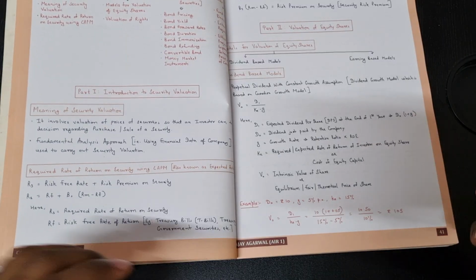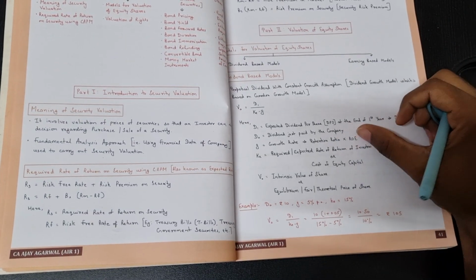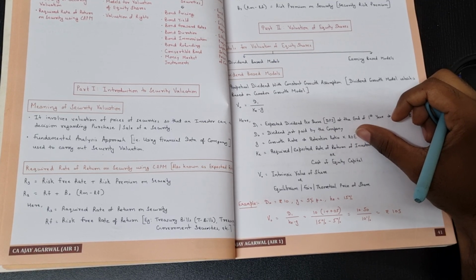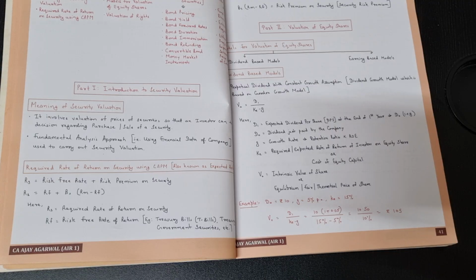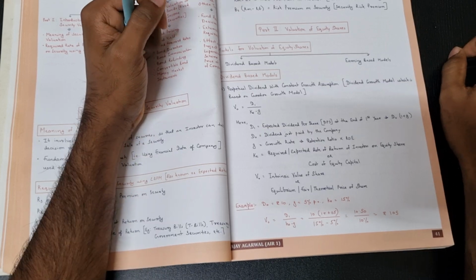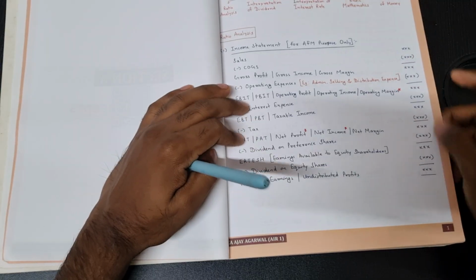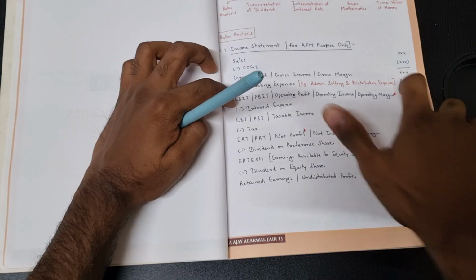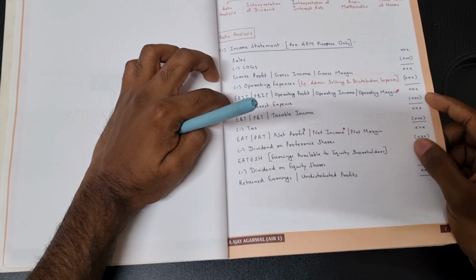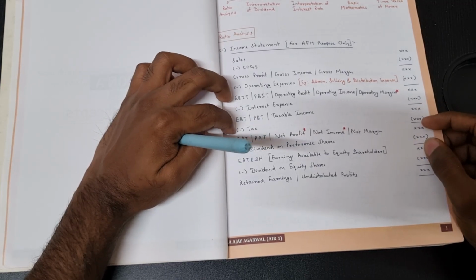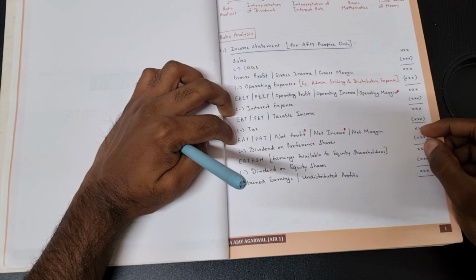g is the growth rate, and this one is important. We have learnt in Inter also, retention ratio into ROE. Why is this given here? What do you mean by retention? In the income statement, we arrive at EBIT, then we deduct interest, then it comes EBT, then we deduct tax, then comes EAT or PAT.